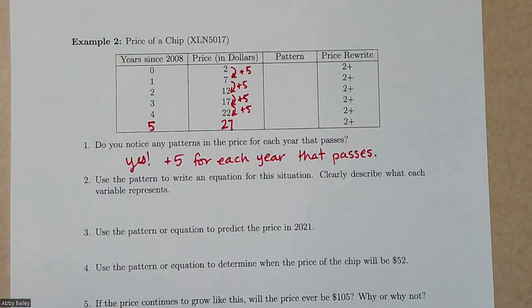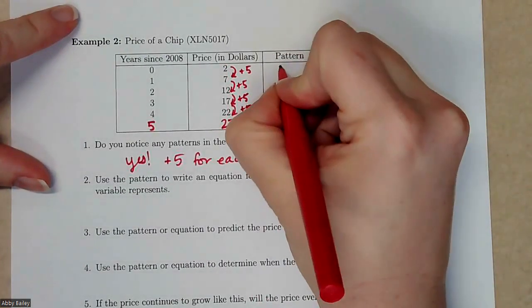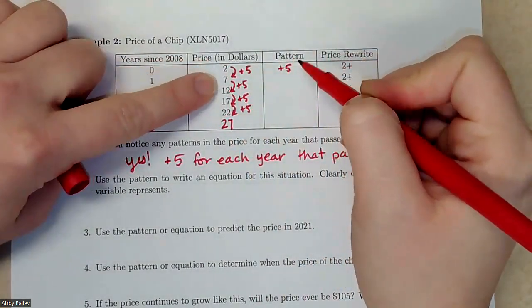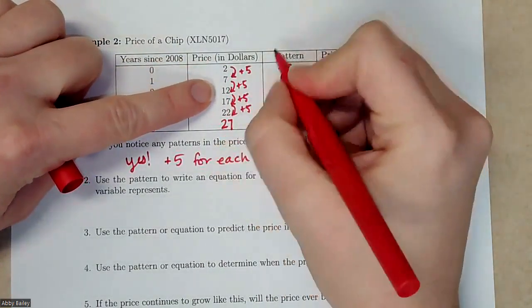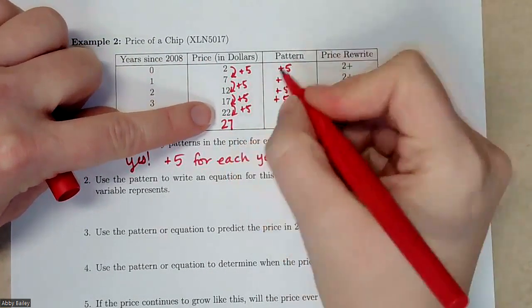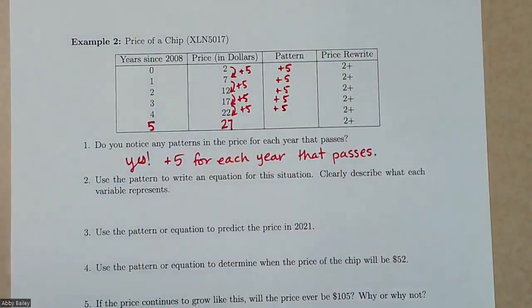Okay, let's fill in this pattern thing. So it looks like it was 2 plus 5. And maybe instead of writing it here, I really should have done this, because I see that is what's happening. And now it says, price, rewrite.